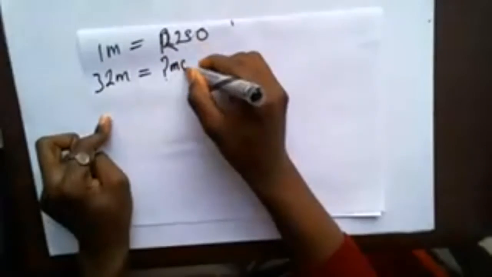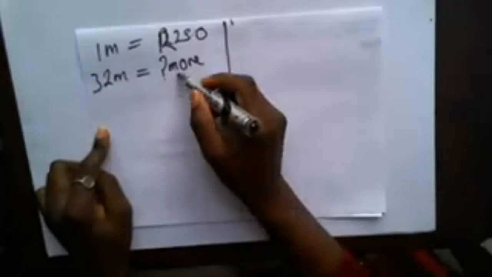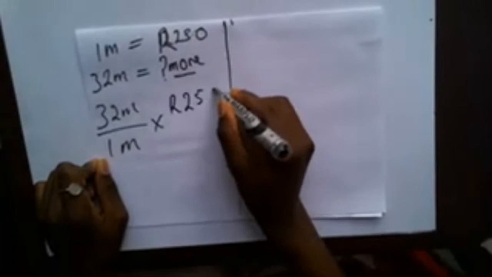How many meters do we need to buy for the fencing? We calculated and saw that we needed to buy 32 meters. Of course, 32 meters are going to require me to fork out more money than is being paid for a single meter. So what do I do? The rule says more. So what is the rule? If it is more, a bigger number over a smaller number multiplied by the quantity.